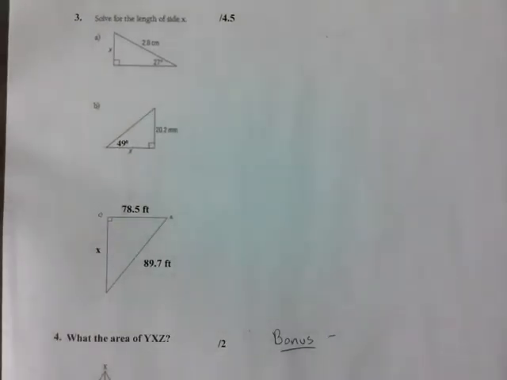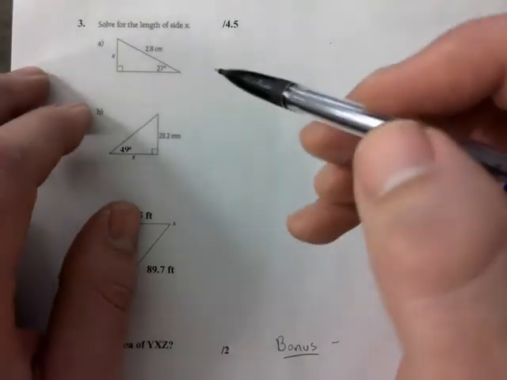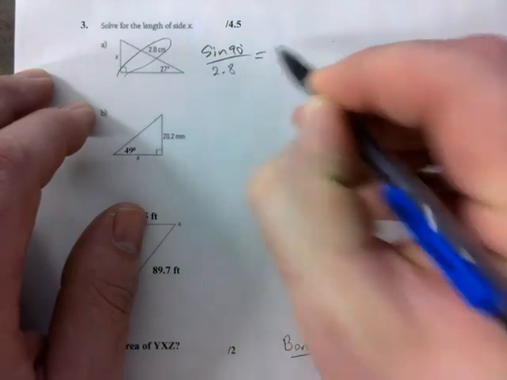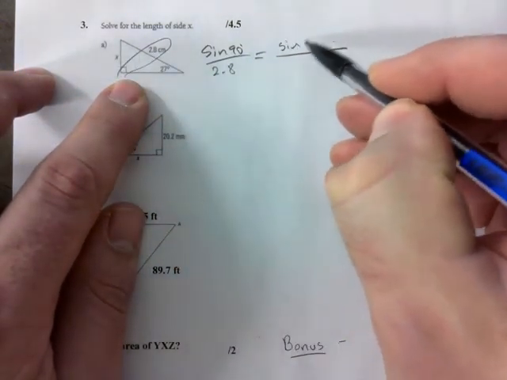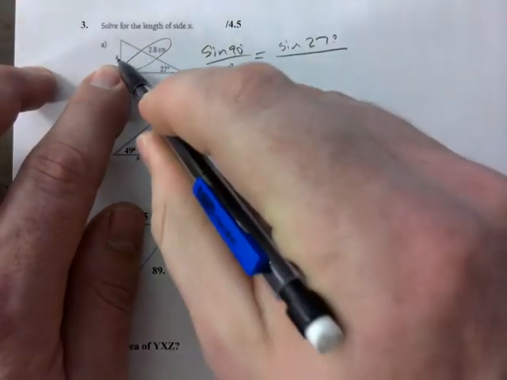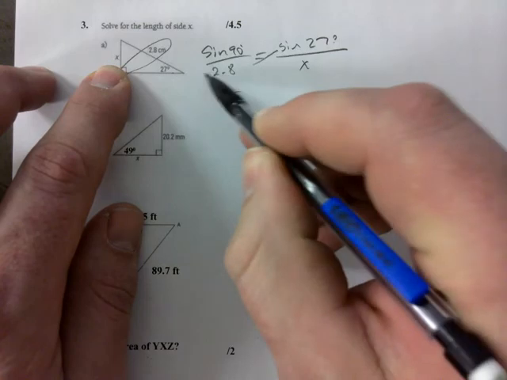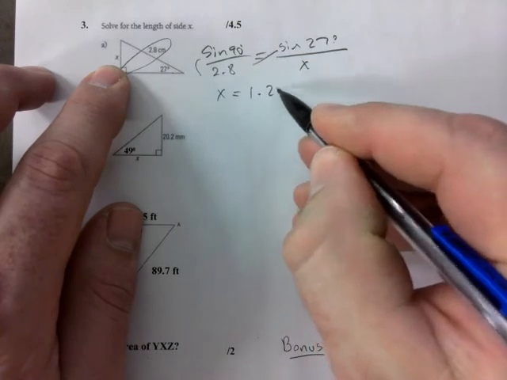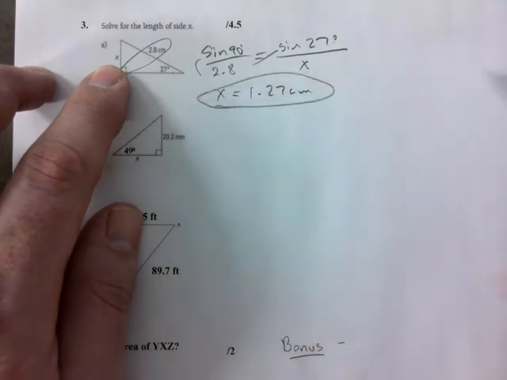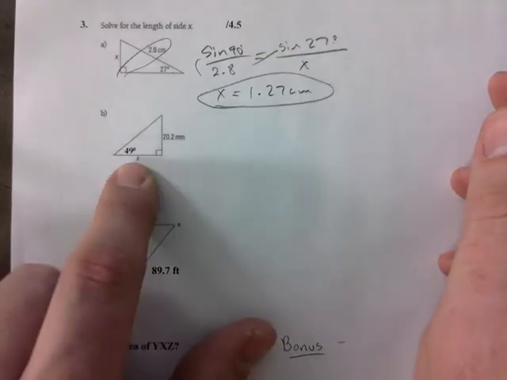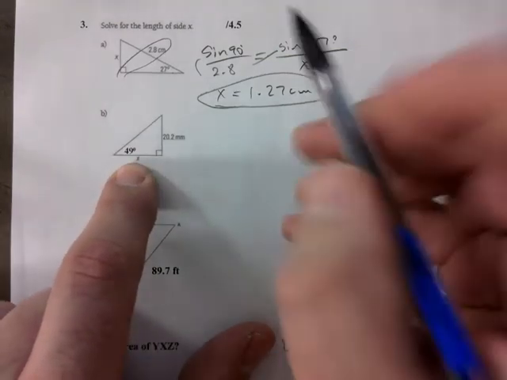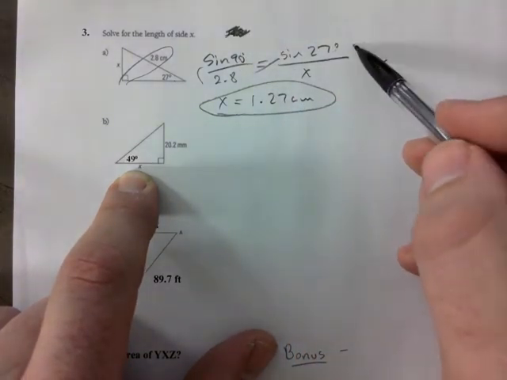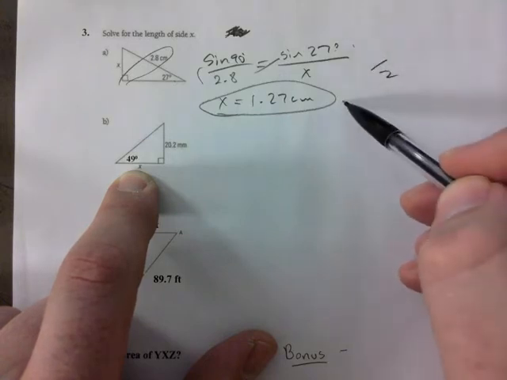Solve for length of the side x there. No angles, thank goodness, right? I have a pair, so sine of 90 over 2.8. Sine of 27 over the side that's across from it. Cross, multiply, and divide. I'm just going to give you the answer, even though you need to show me work, right? That's the answer there. This one, let's get rid of the 4.5 here. We're going to make this worth 2. 1 for the setup and work, 1 for the right answer, so 2.